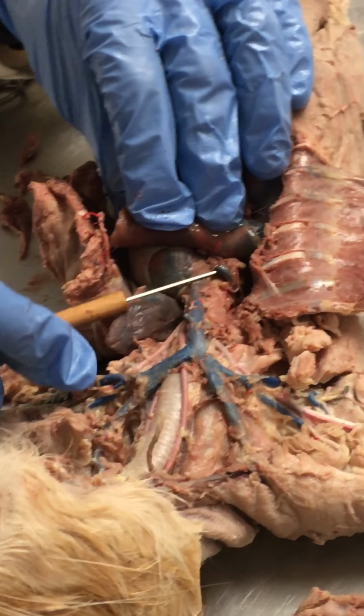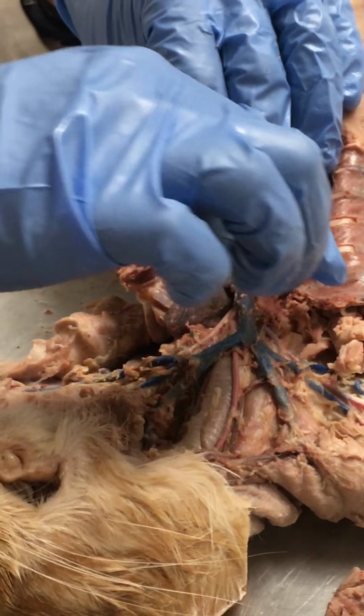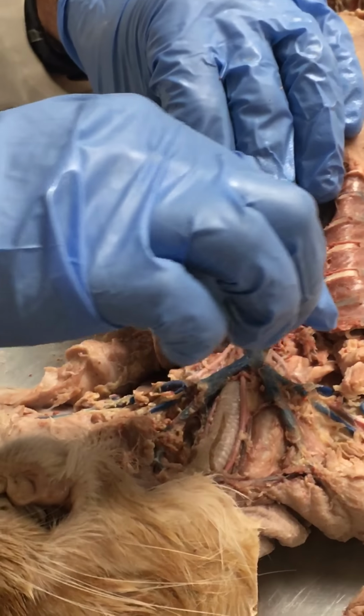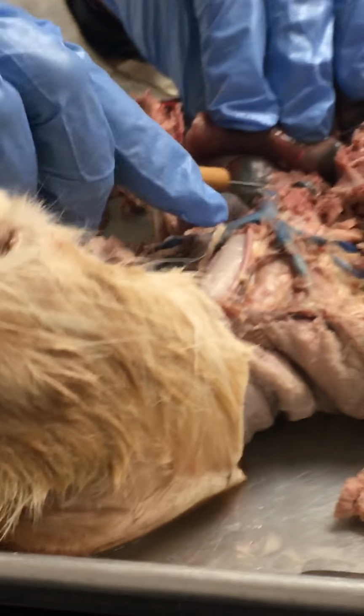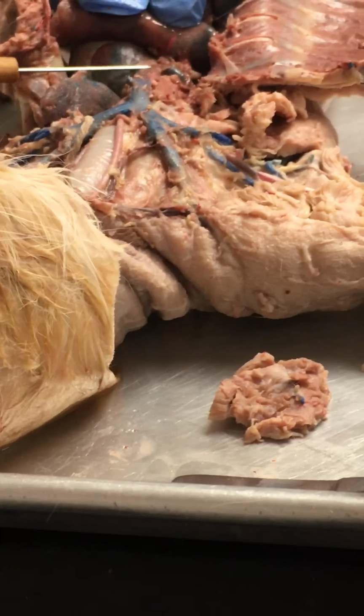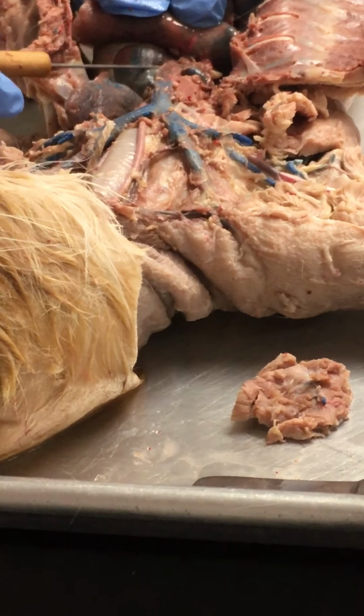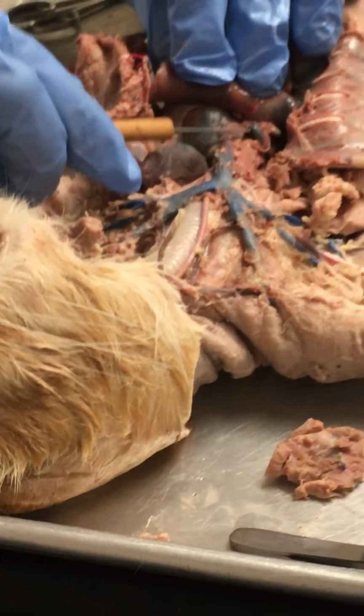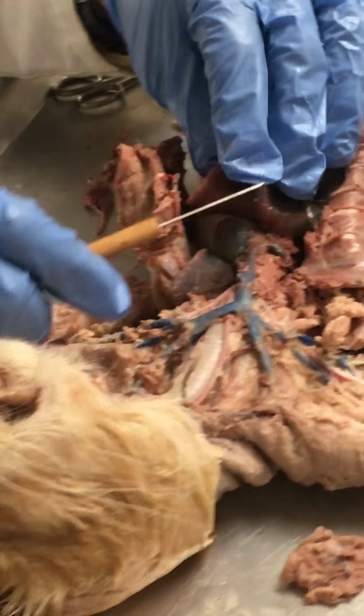So that is the azygos vein, and essentially it runs along the spinal column, but dumps into the superior vena cava just before it enters the right atrium. So that's the azygos vein. Have to kind of pull the lung back to see that one.